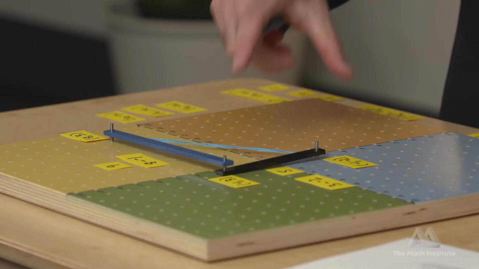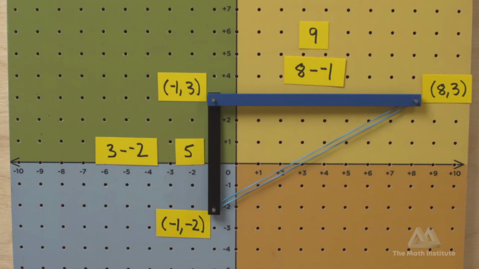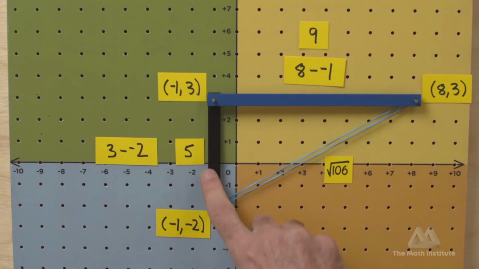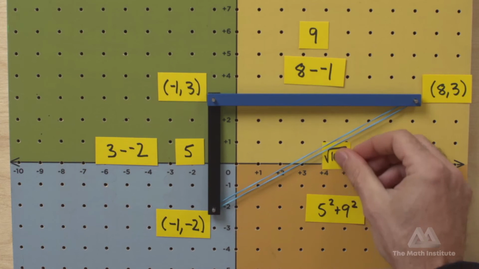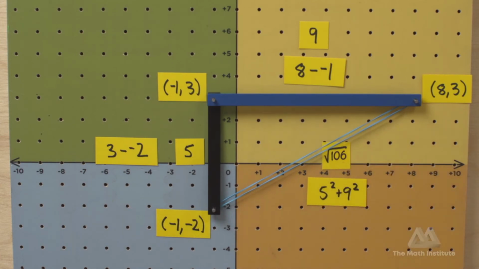And what's our last step? Once we know these two legs, we can put them into the Pythagorean theorem to find out what the hypotenuse will be. And when we do that, we get the square root of 106. But how did we get that 106? Well, we took the leg squared plus the other leg squared. In this case, that was 5 squared plus 9 squared.